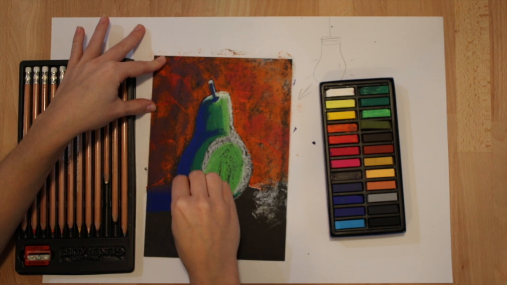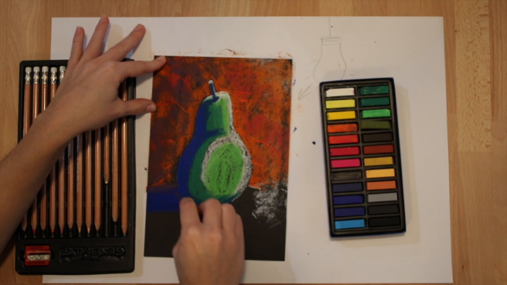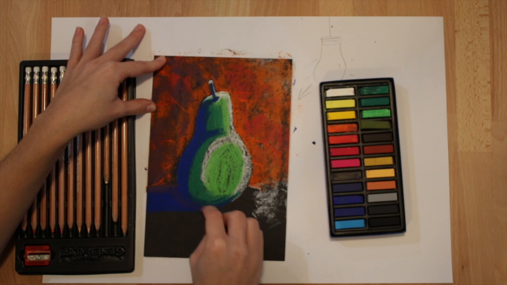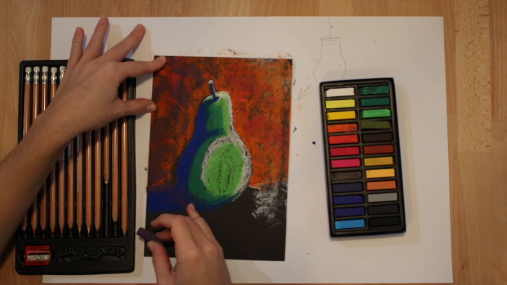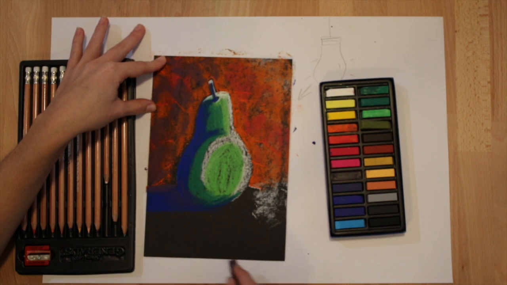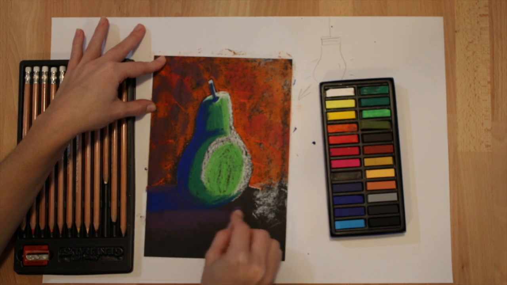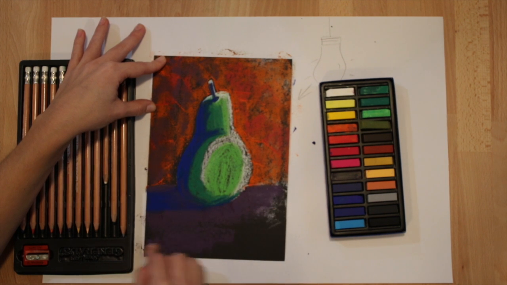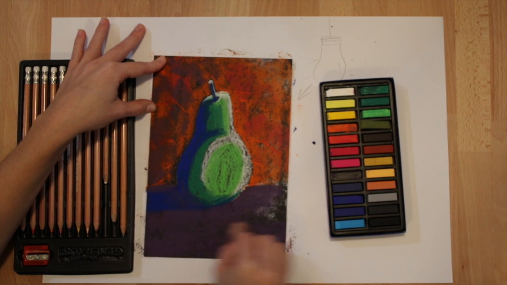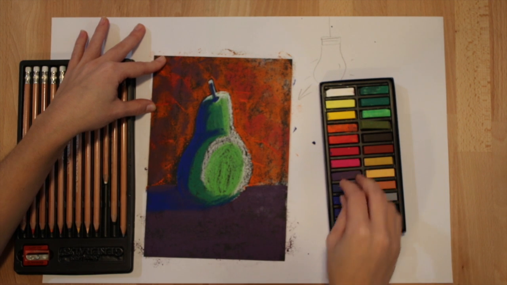Now I'm going to start defining where that table would be. I'm going to do a mark under the pear, a little bit of purple shaping the pear like that. Okay. Now I'm going to fill in the rest of the table with purple.